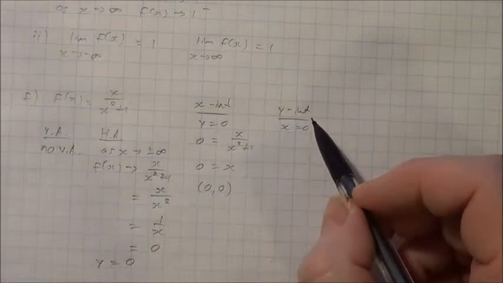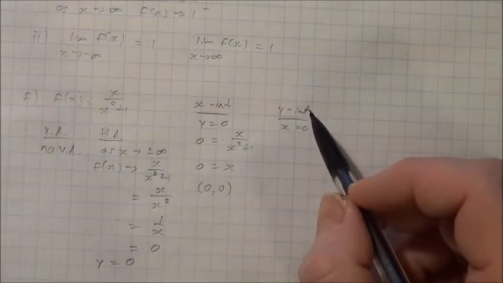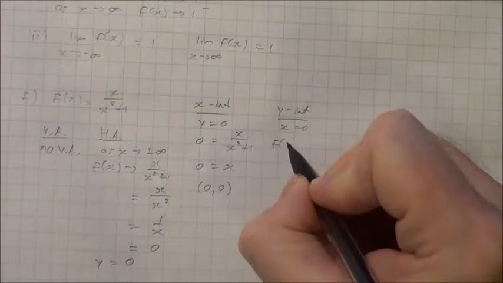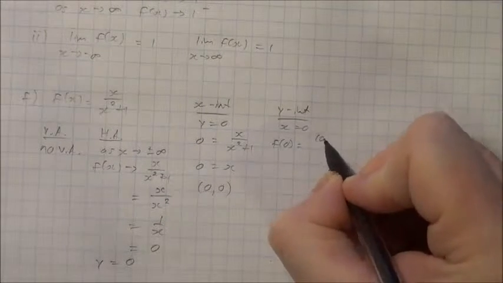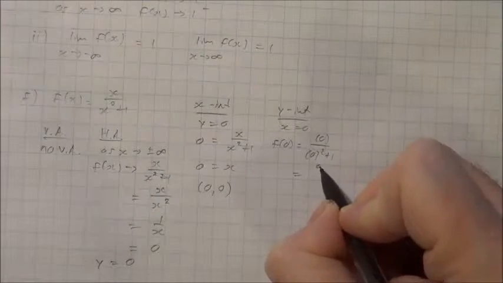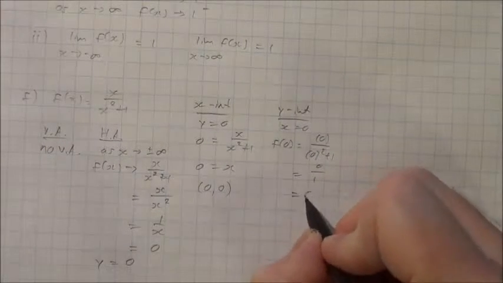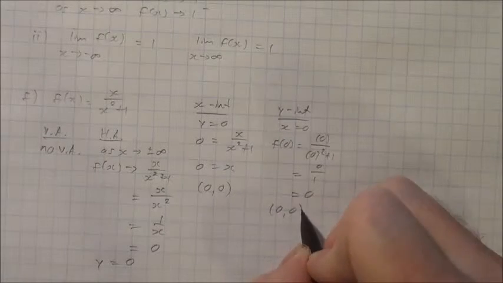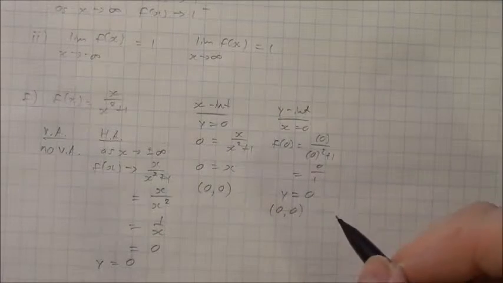So x equals 0 when we're looking for the y-intercept. f of 0 equals 0 over 0 squared plus 1, which gives us 0 over 1, which indeed is 0. So the y-intercept is (0, 0).